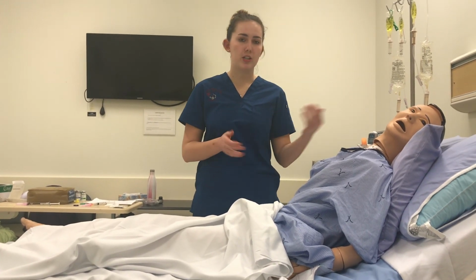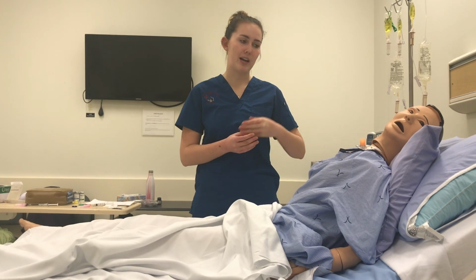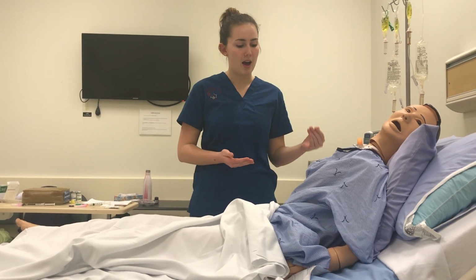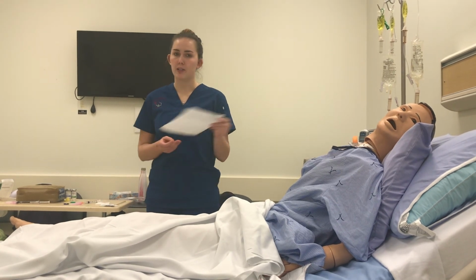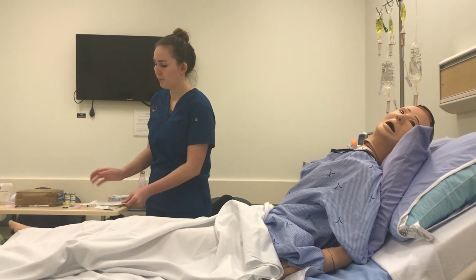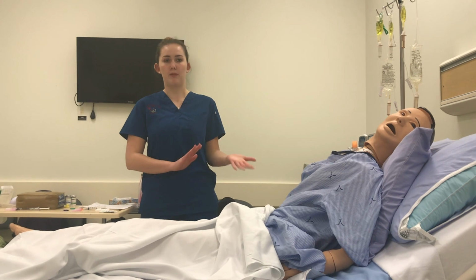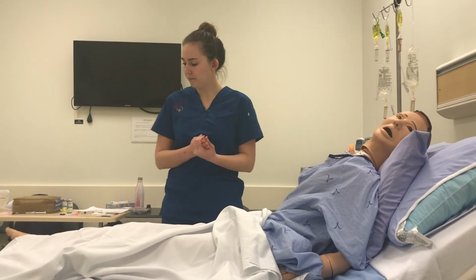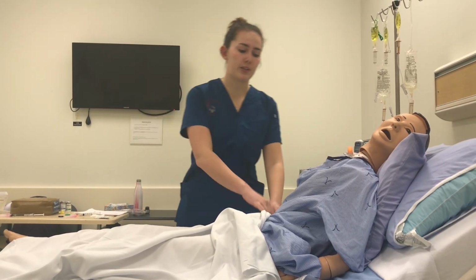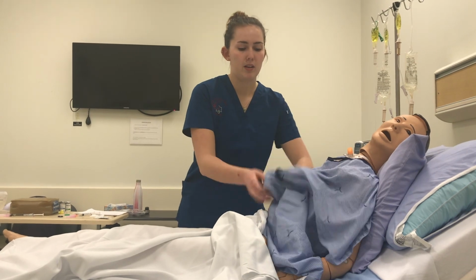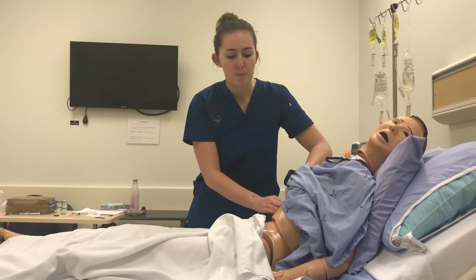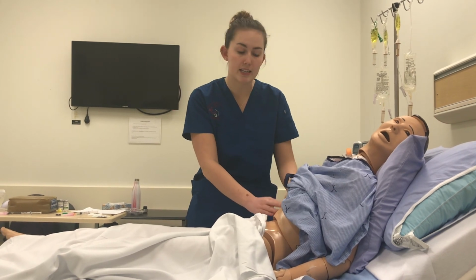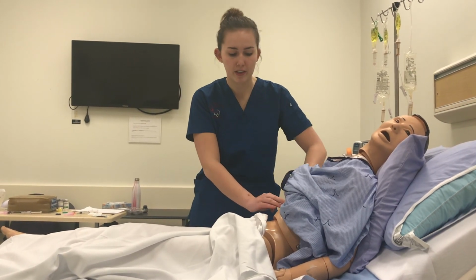Before we start, we're just going to do a patient identifier. So we're going to ask for name, date of birth, and patient number, and we're going to compare it to the MAR to see if this is correct information. So all information is correct. We have the right patient and the right medication. Next, we're going to palpate the area, just checking for any lumps, bumps, bruises, abrasions, and any tenderness that the patient might feel.